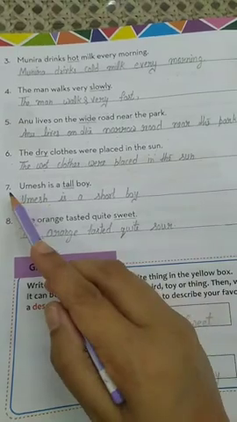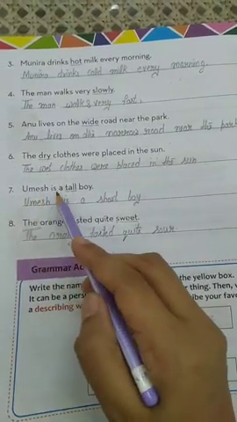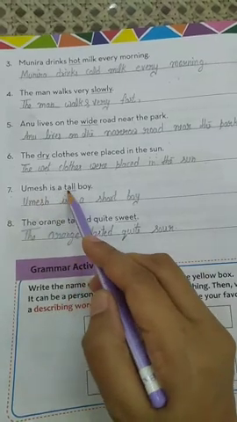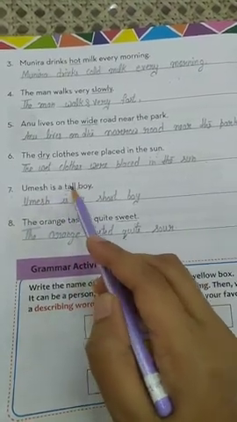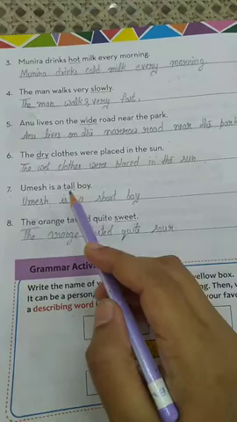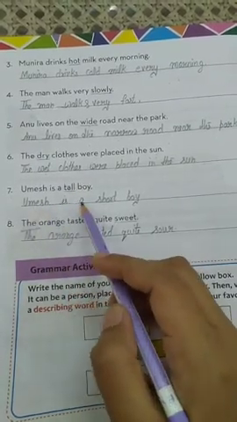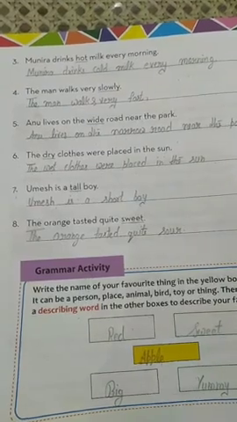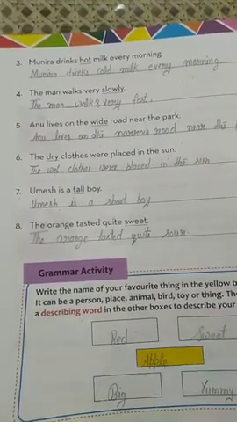Okay. Now number 7. Umesh is a tall boy. Underlined word is tall. We have to write the opposite of tall. So, Umesh is a short boy. S-H-O-R-T. Short.